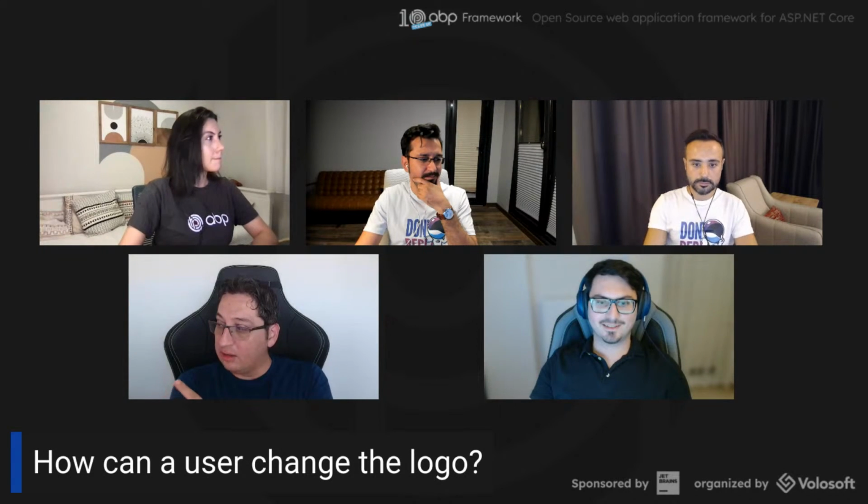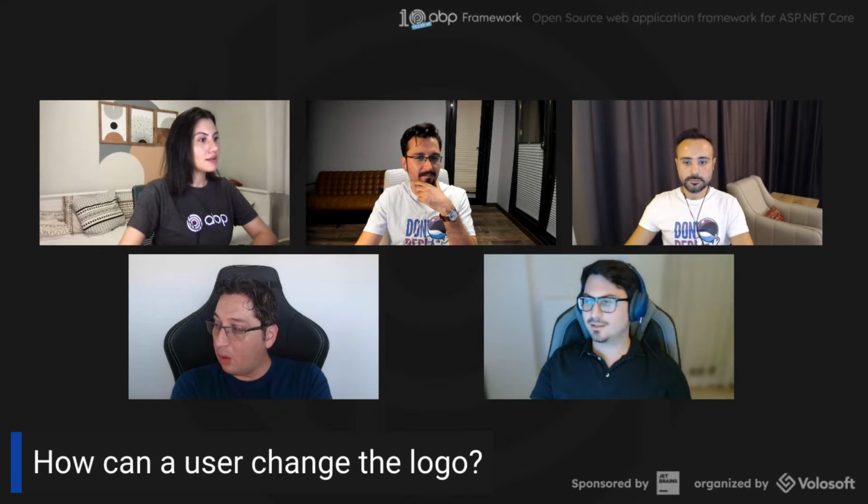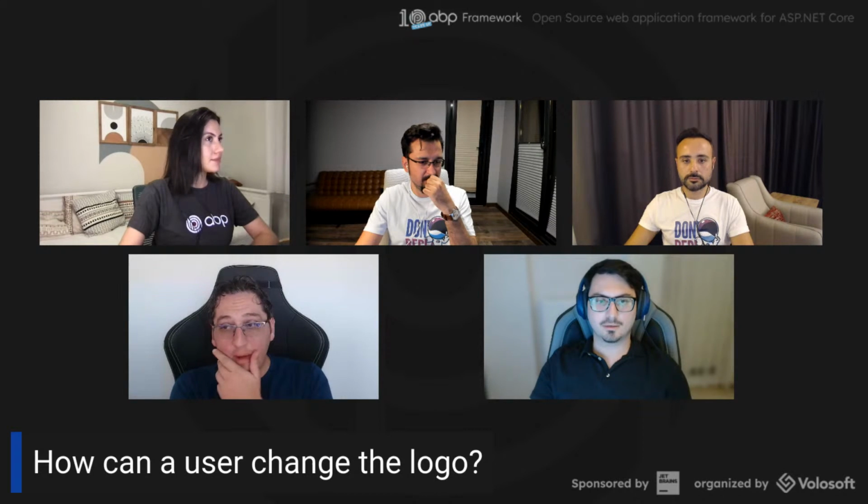Before my next question, there is a question related to this. Someone is asking how they can customize identity server login pages, because people mostly mix them up. What you call the identity server login page is the account module itself. That means you are using a tiered application, and your identity server is hosted in another application. So you need to modify that page in the authentication server. Also, we have removed identity server support, and we are using OpenIddict now. Not recommended.